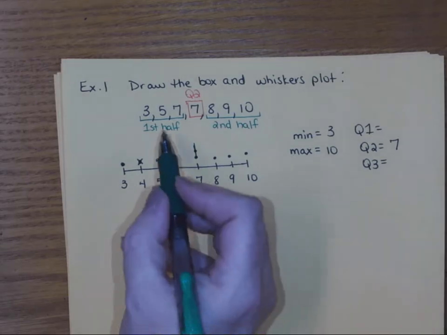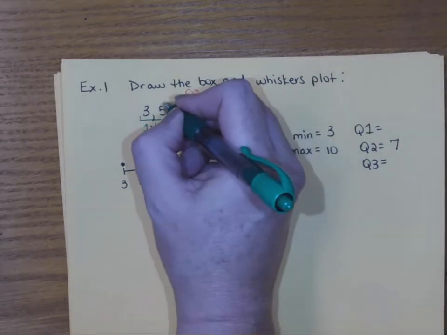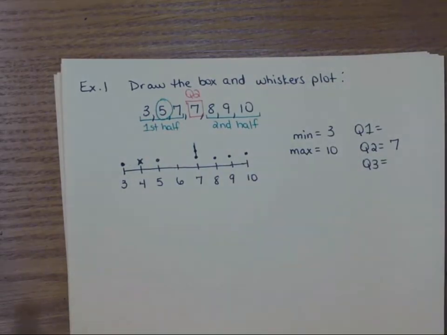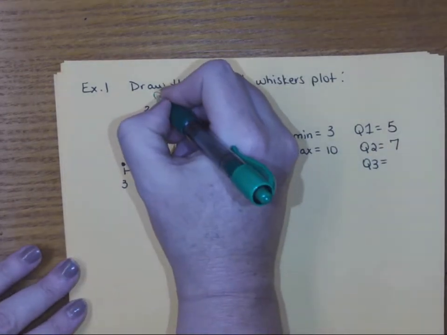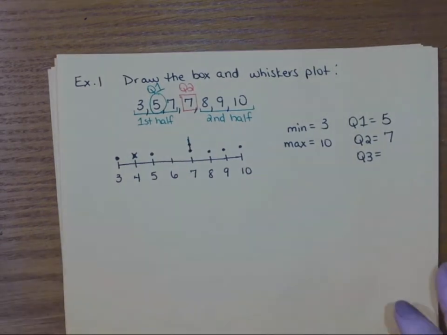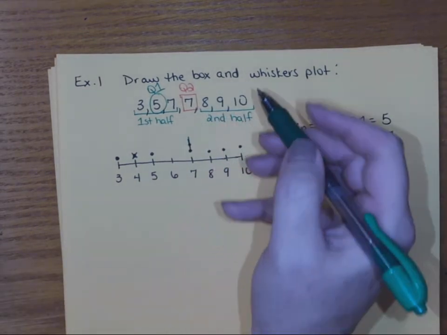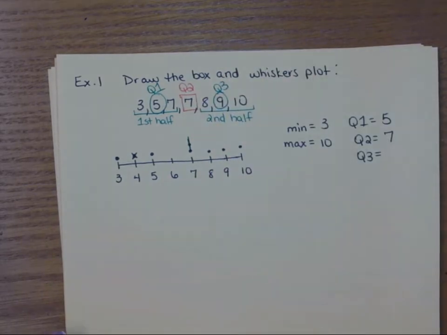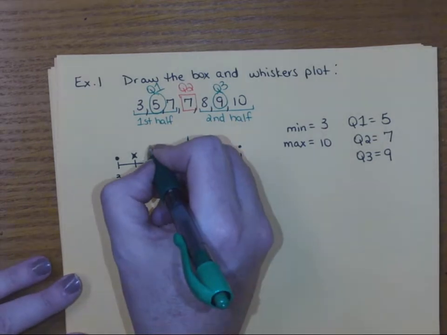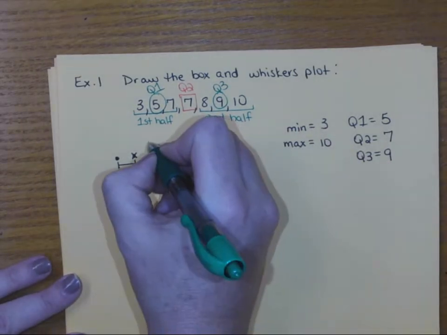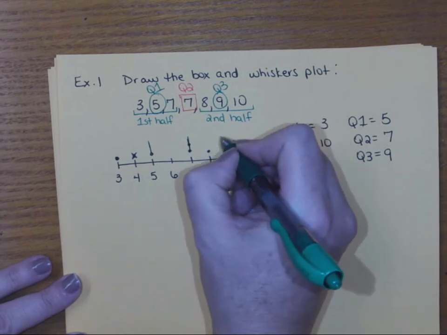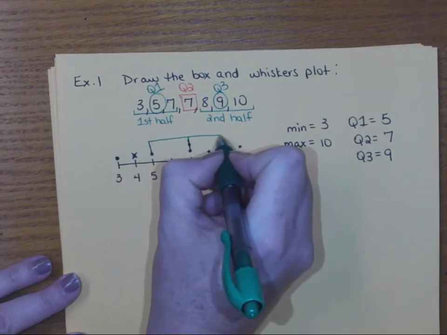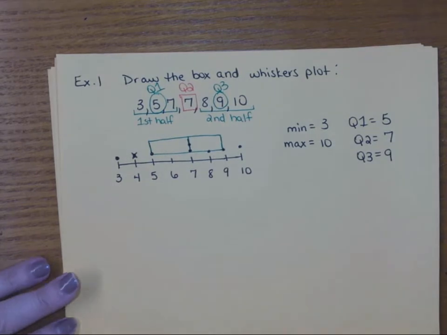All right, so what would be the median of the first half if 3, 5, and 7 is the first half? It would just be 5, right? So this is going to be your Q1. And then same thing with the second half. Notice the second half is just 8, 9, and 10, so the middle of that would be 9. And so what we're going to do is at 5, we're going to put a vertical line, and also at 9. And then you can draw your boxes.